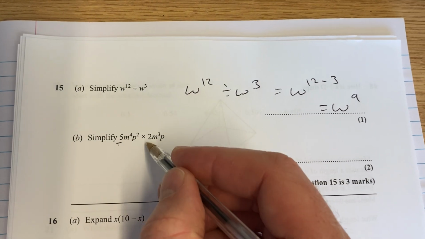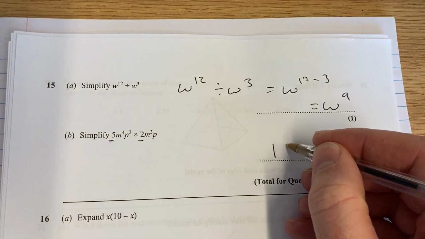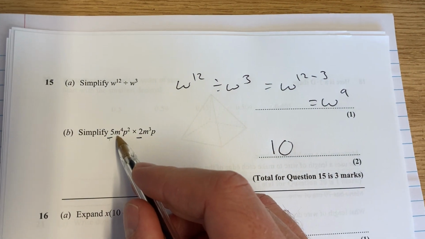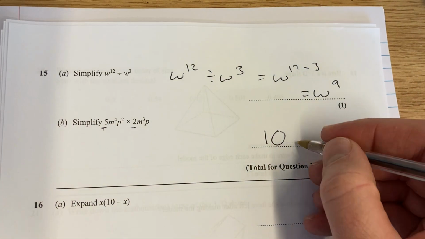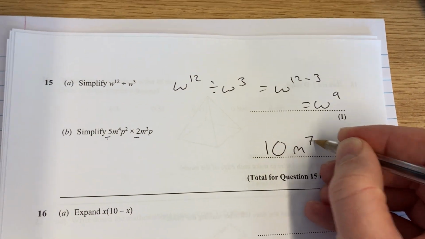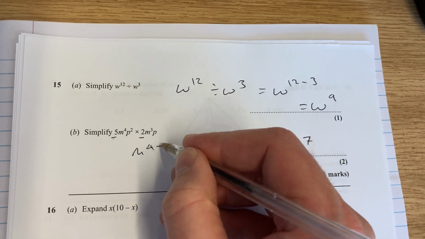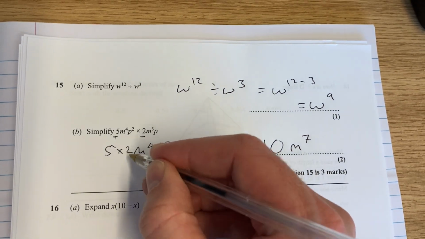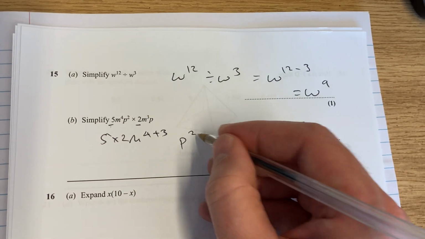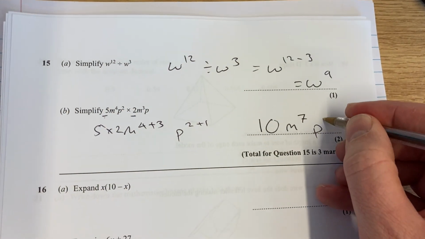Simplifying, do the numbers first. 5 times 2 is 10. Then m to the 4 times m to the 3, you add those. So m to the 4 plus 3, it was 5 times 2, and 4 plus 3, and then p to the 2 plus 1, p cubed.